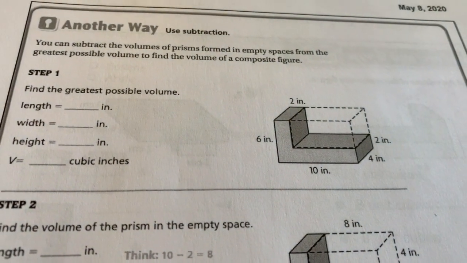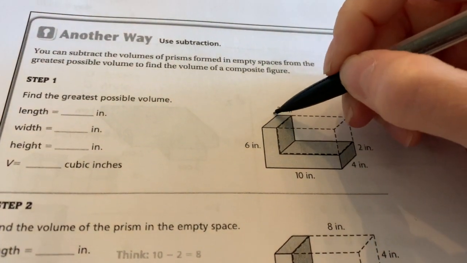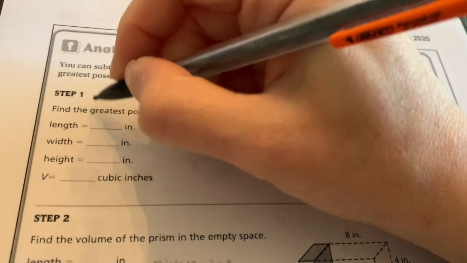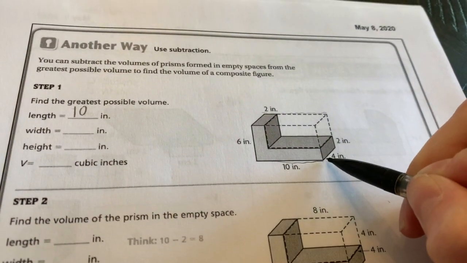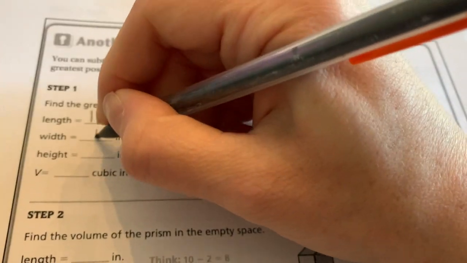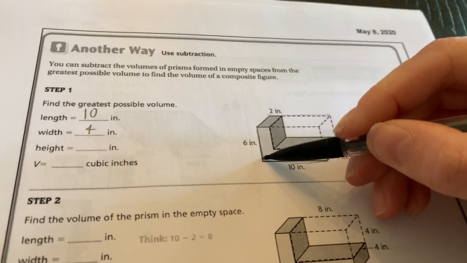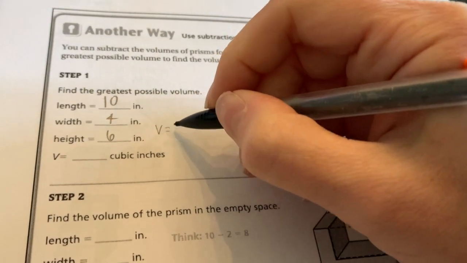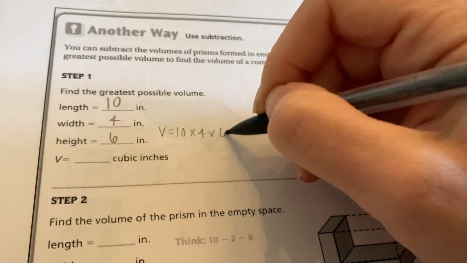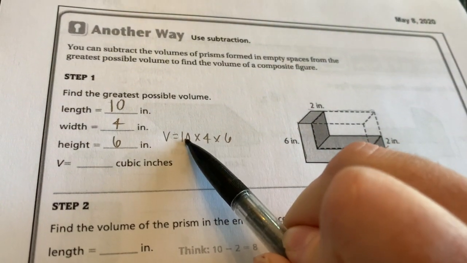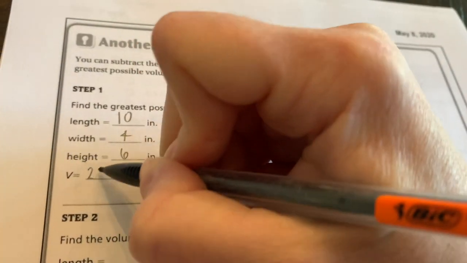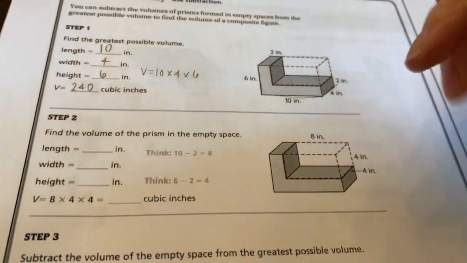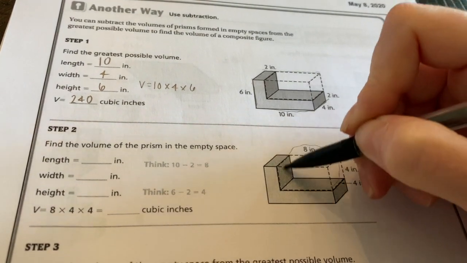Step one, what we do is we find the greatest possible volume. So that means imagine that everything is filled in. What would that be? So we can see that the length would be 10. The width would still be 4. And then the height would be 6. Okay, so it's not hard to figure that part out. So then that volume would be 10 times 4 times 6. So that's 24 times 10, add the 0, 240 cubic inches, okay?